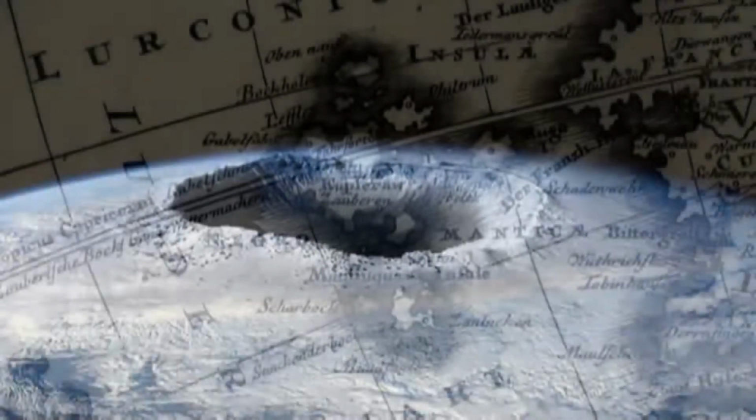Let me tell you how I first became interested in the hollow earth theory. Back in the 1970s, two scientists from the Soviet Academy of Sciences proposed a theory that the moon might be hollow. An American author by the name of Don Wilson then wrote a book based on this idea. It was called Our Mysterious Spaceship Moon.